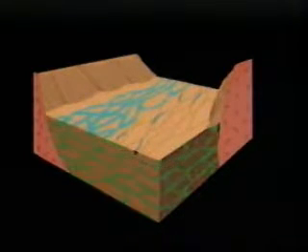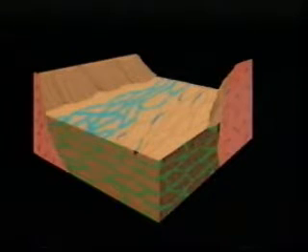Overall, then, since braided stream sands occur as thick, laterally extensive sheets with high initial porosities, and since the rare, thin shale bodies cannot restrict fluid migration, their potential reservoir quality is excellent, far superior in general to the sands of meandering streams, which we'll look at a little later on in Unit 2.